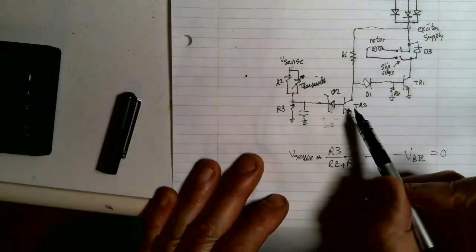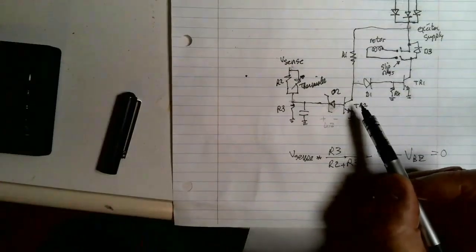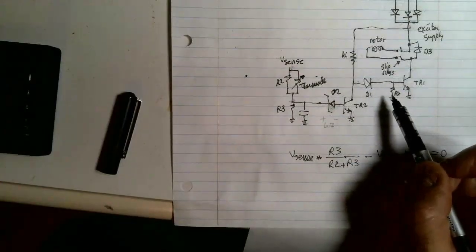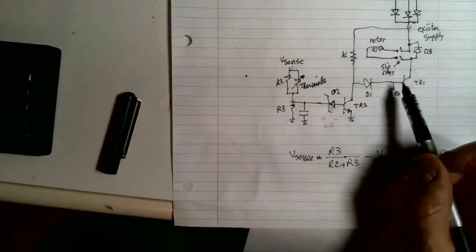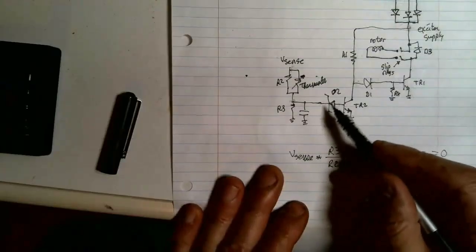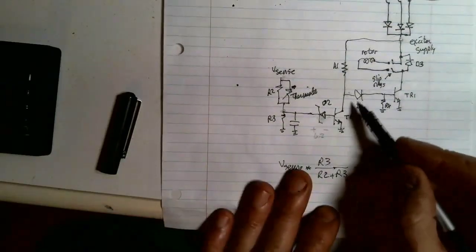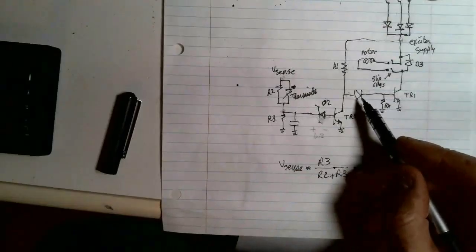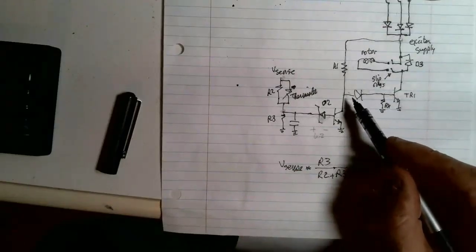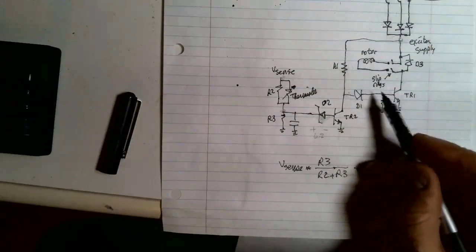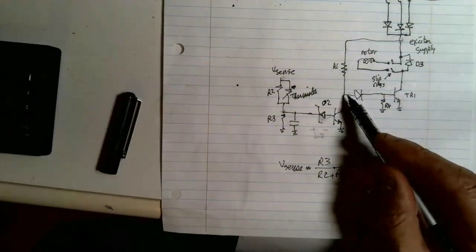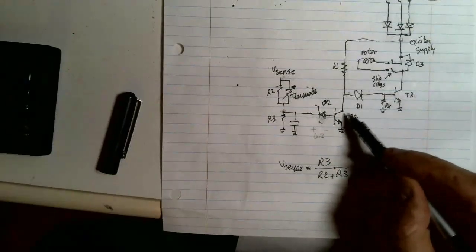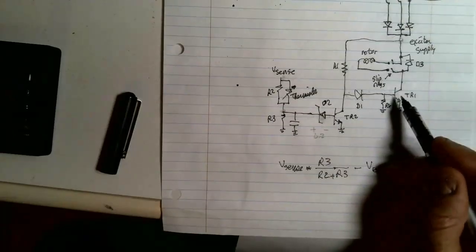Now it's a very beta dependent design, and I don't really like it because it's beta dependent. But I did want to show you, there's a couple other diodes here. Here's a Zener diode. We talked about those in class. Here is D1, which is for level shifting purposes. It requires that now, instead of needing 0.7 volts to turn on TR1, I need 1.4 volts here at room temperature to turn on TR1. That makes it easier to shut off. It makes it easier for TR2 to shut off TR1.